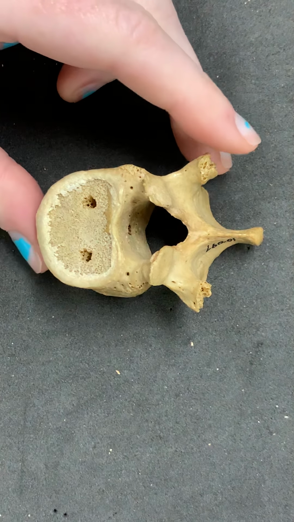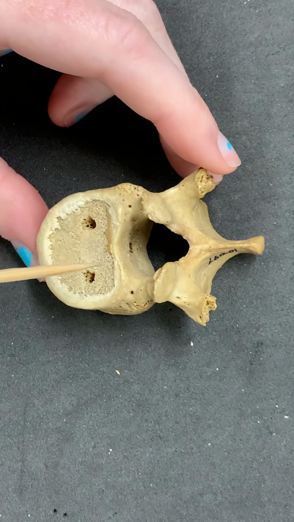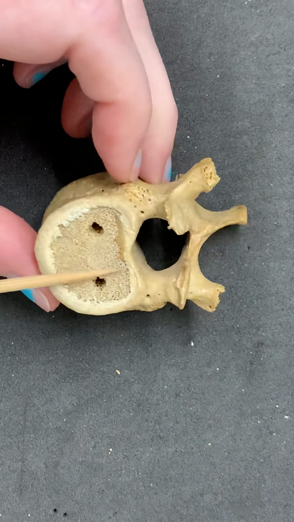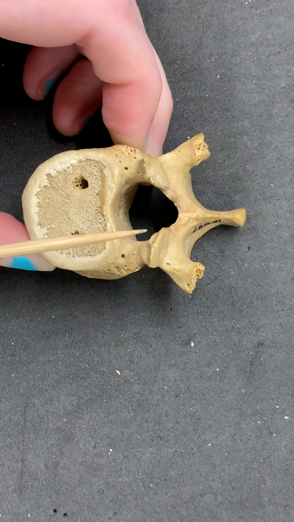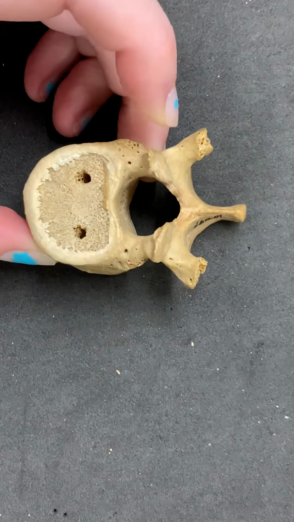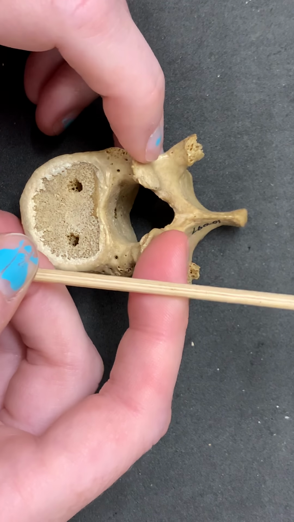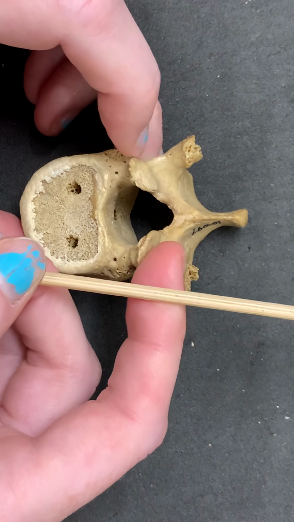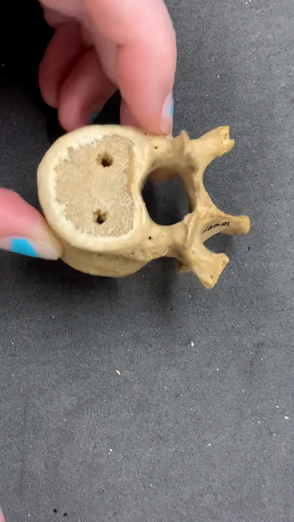So here we're looking at an 11th thoracic vertebra. The body here is very large, with quite thick pedicles connecting the neural arch to the body. We have our superior articular facets here and here. These are still quite flat, but in some individuals they start to become a little bit curved at these levels, as can the inferior articular facets.